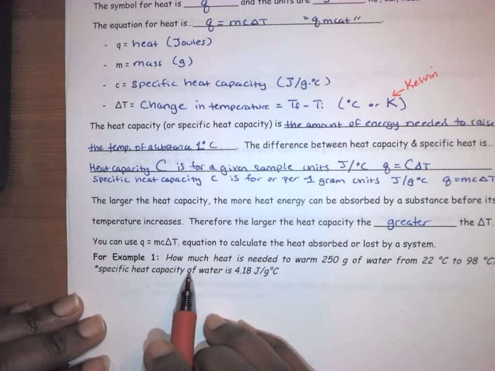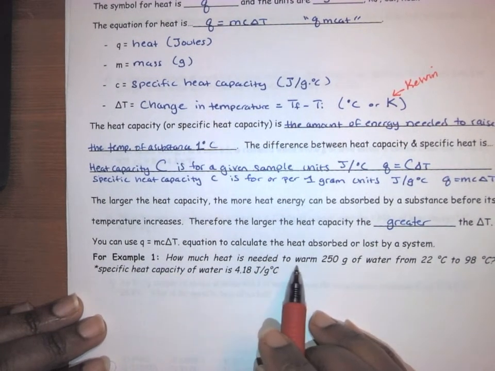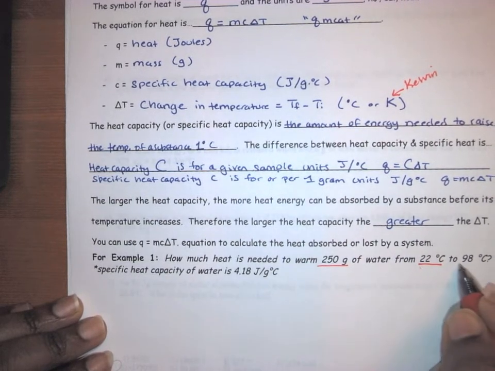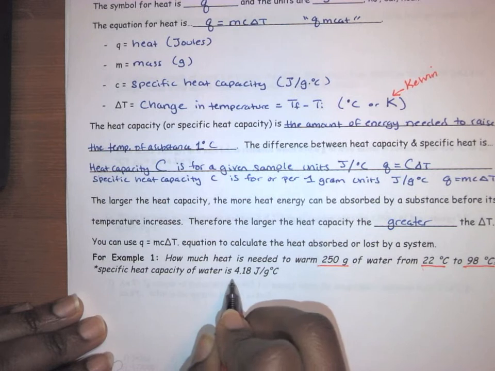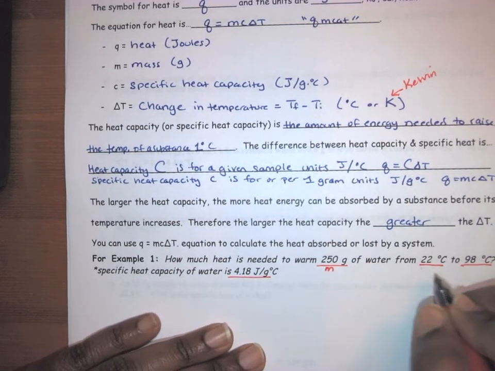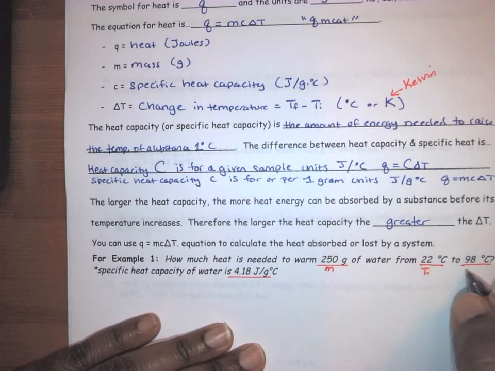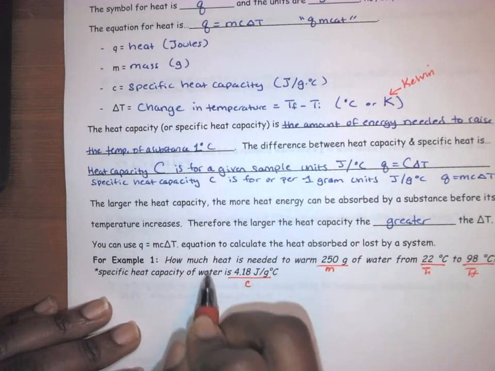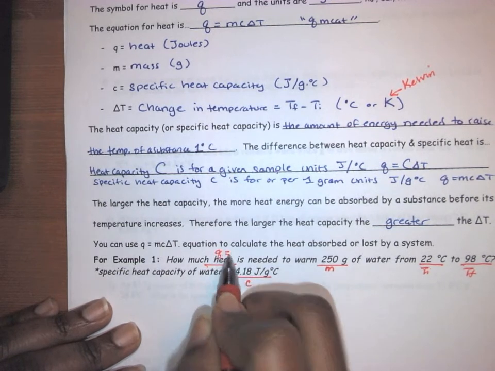All right, so in this first example we have: how much heat is needed to warm 250 grams of water from 22 degrees Celsius to 98 degrees Celsius, and they give us the specific heat capacity. So we have our mass, our initial temperature, and our final temperature. And we have our little c, our specific heat capacity. And we want to calculate the heat.